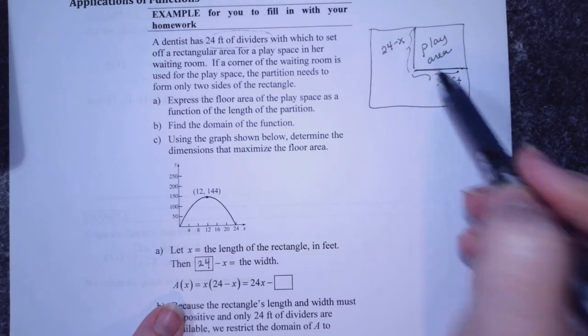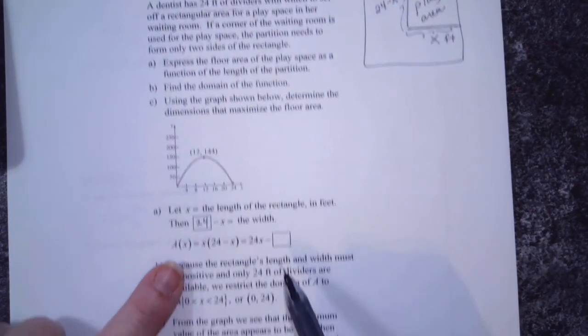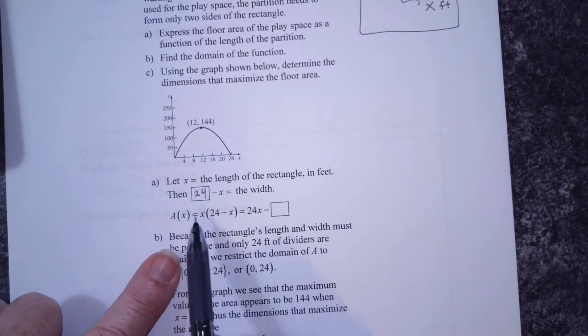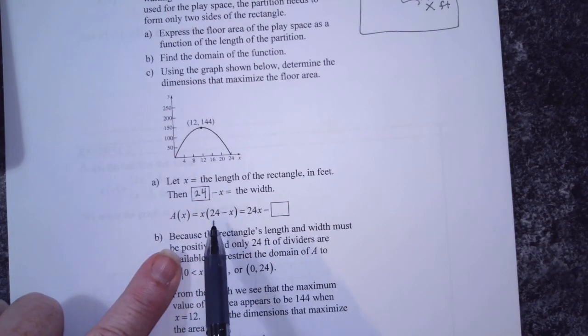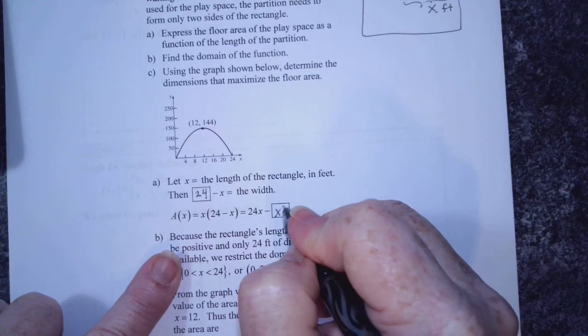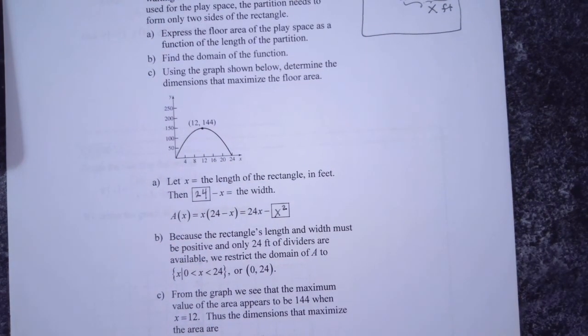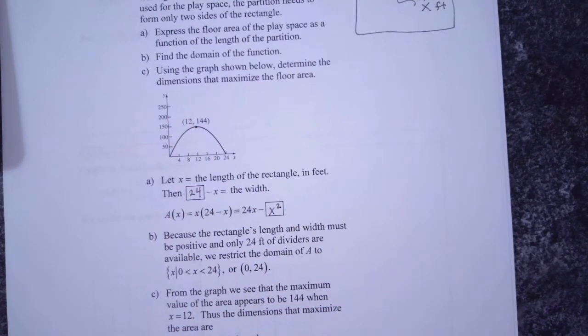You take the length times the width. So our area function would be x times 24 minus x. Or if we simplify that, that would be 24x minus x squared. Okay? Is everybody okay so far?